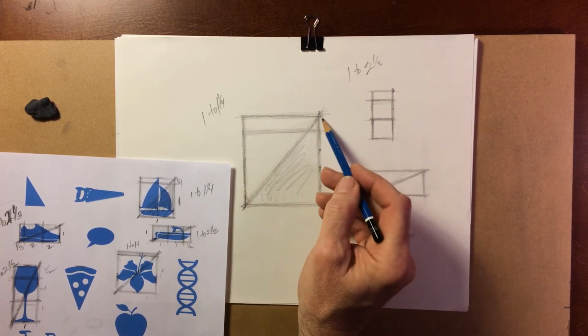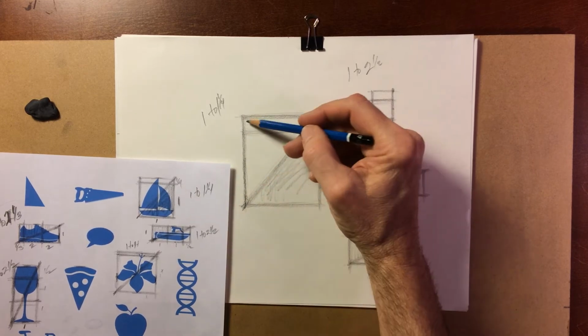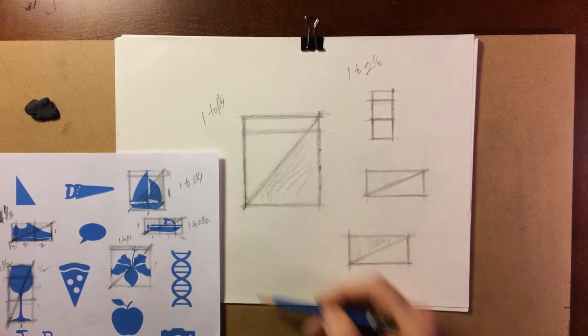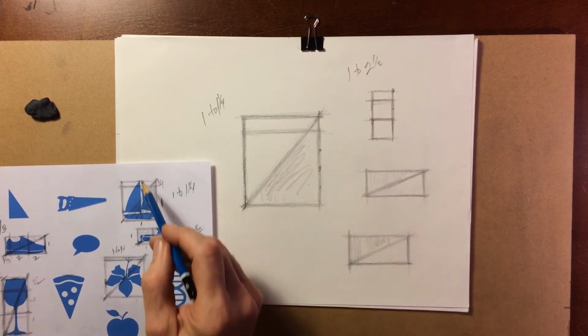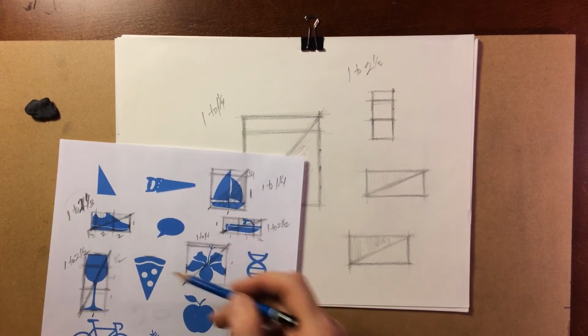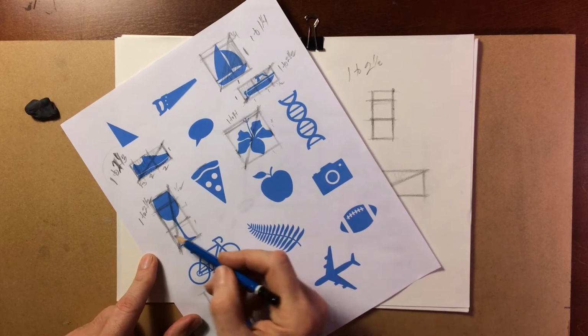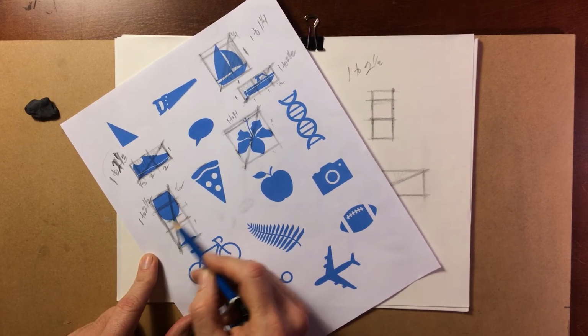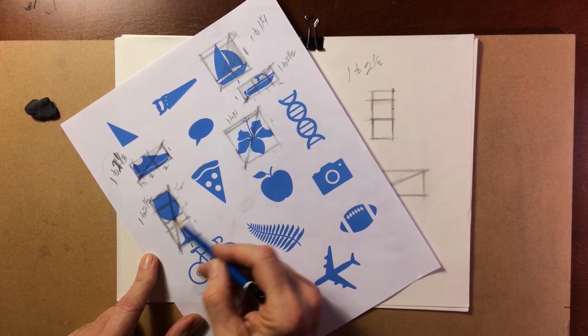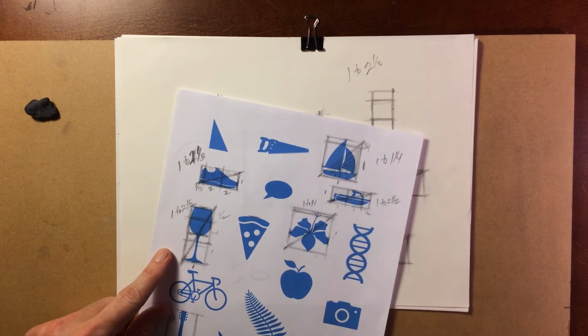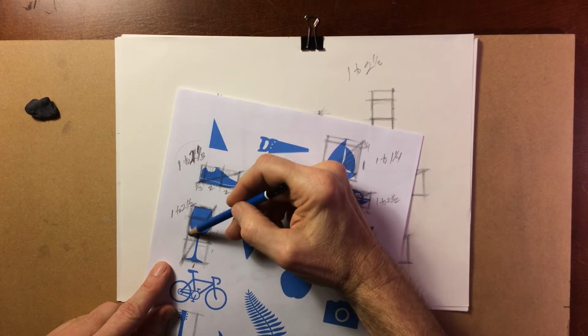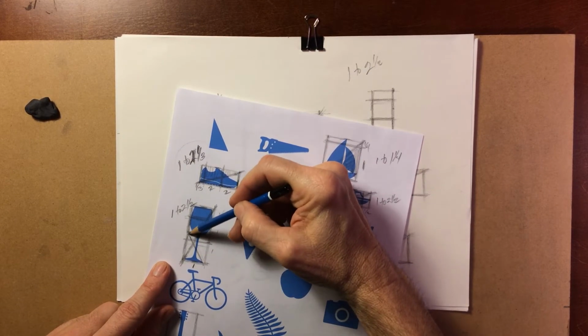So that is more than enough for one video. Next video, I'm going to talk about how to section the drawings off and to continue to learn about them with diagonals.